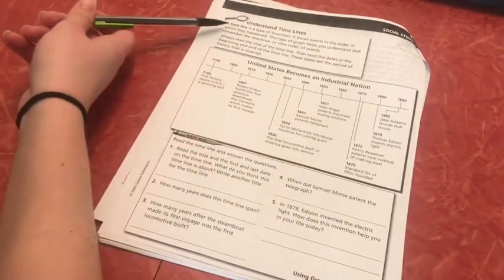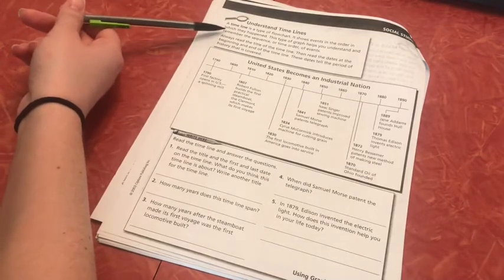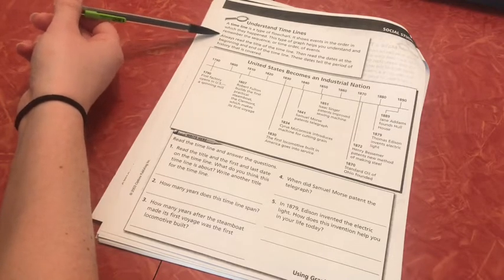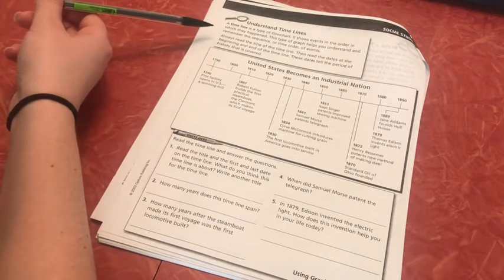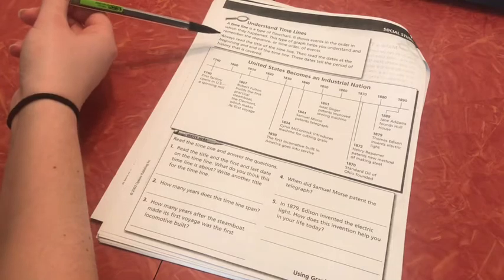Understand timelines. A timeline is a type of flowchart. It shows events in the order in which they happened. This type of graph helps you understand and remember the sequence or time order of events. Always read the title of the timeline. Then read the dates at the beginning and end of the timeline. These dates tell the period of history that is covered.